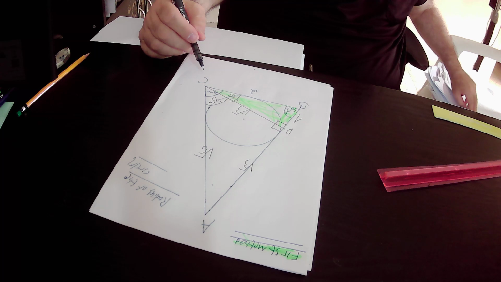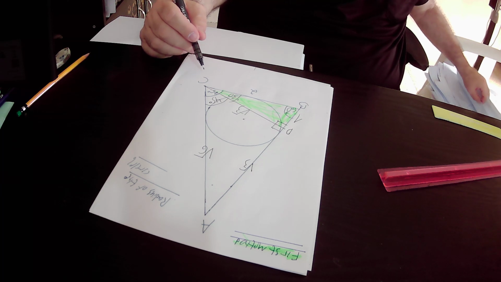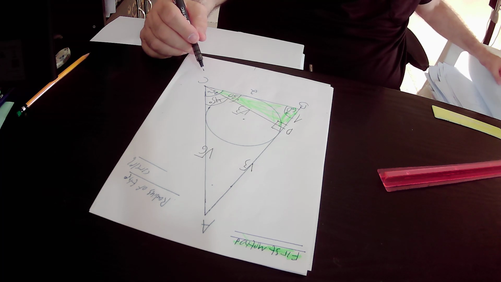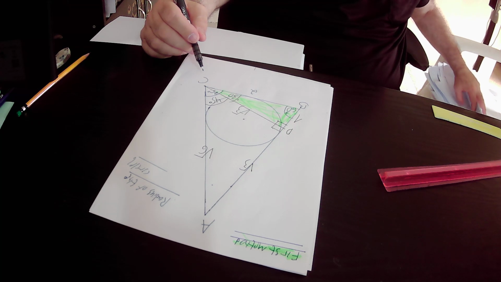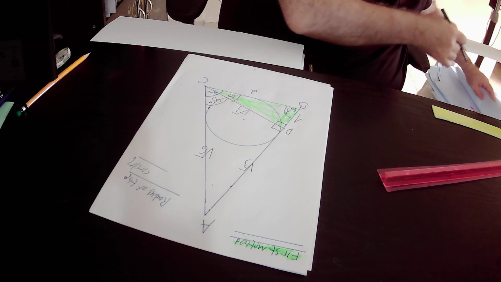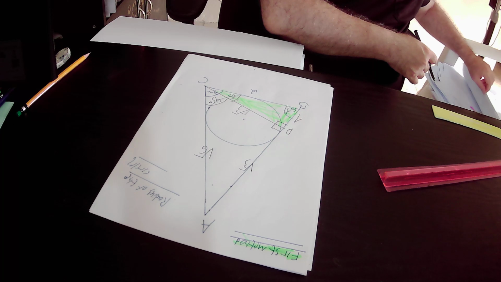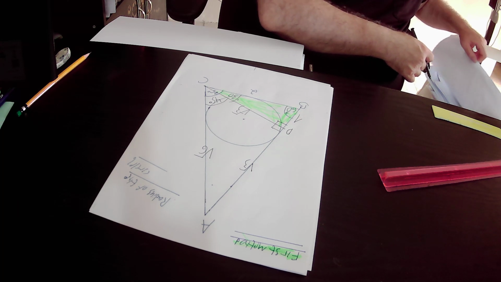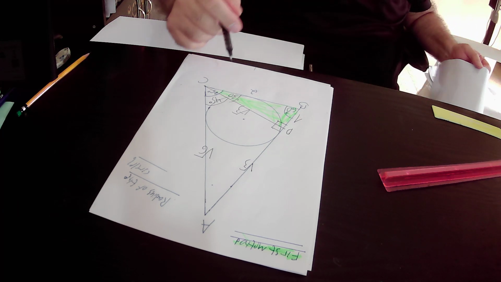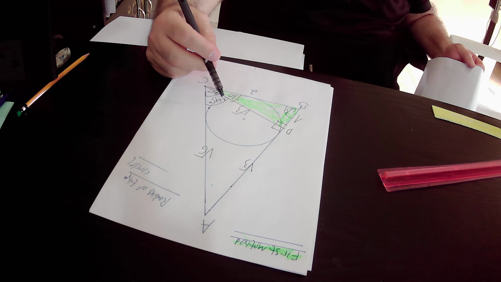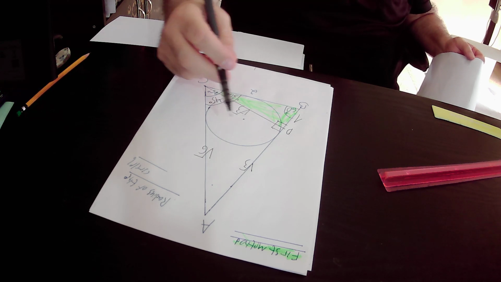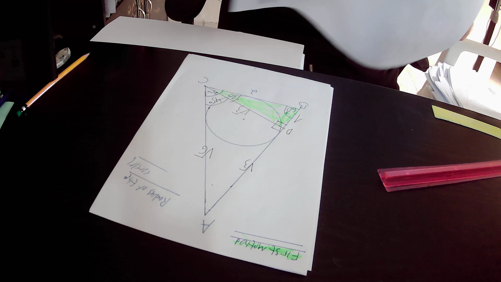In the next step, I will present to you a new formula that gives us the radius of this circle that is inscribed by triangle ABC.